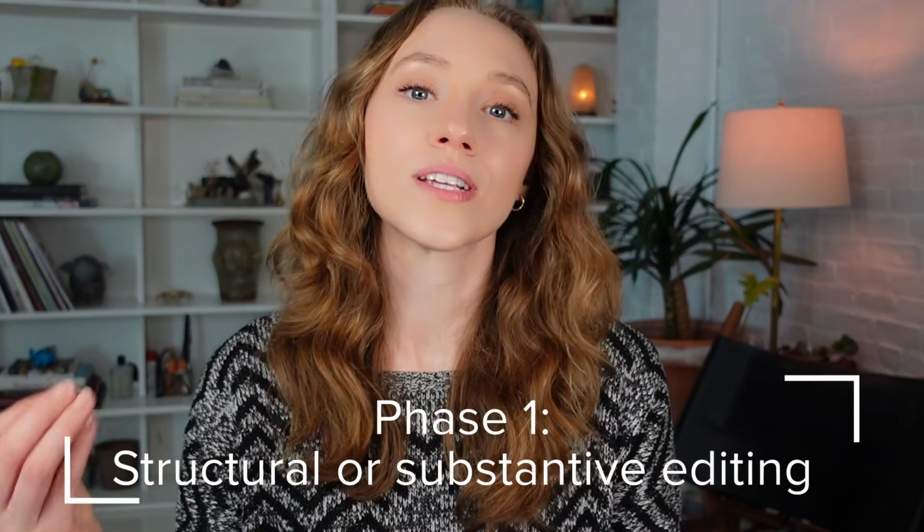Okay, let's talk about phase 1 of book editing, which is what I call structural or substantive editing. This is the first phase of editing, and it focuses on all the big picture elements of your story, all the foundational building blocks that make your story what it is, rather than line level issues like grammar and spelling.